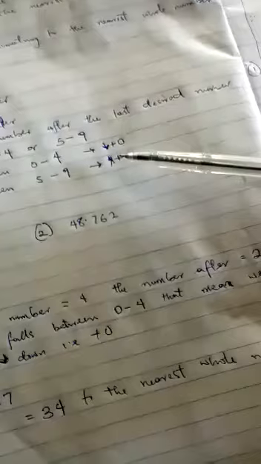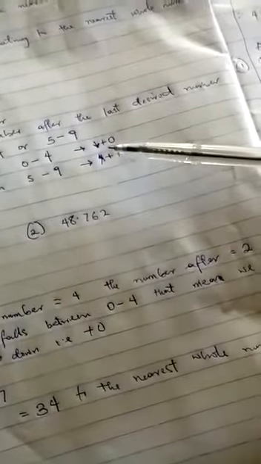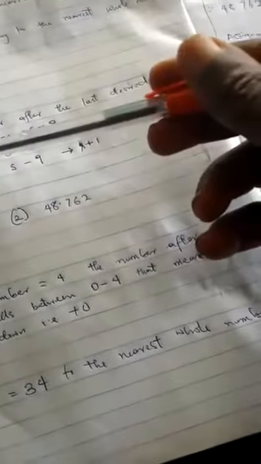Any number that falls between 5 and 9, you round up, that is plus 1. And any number that falls between 0 and 4, you round down, that is plus 0. So please quickly do this assignment and get back to me as soon as possible.